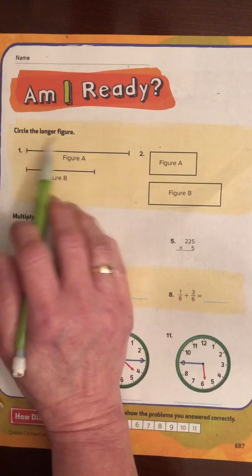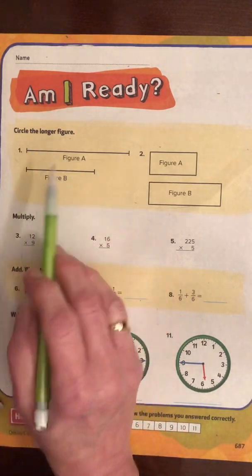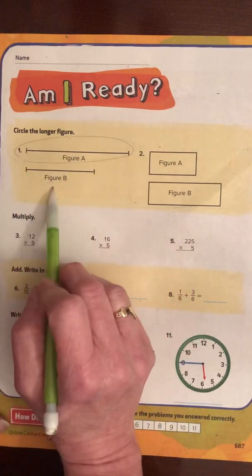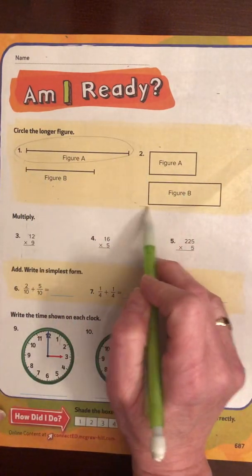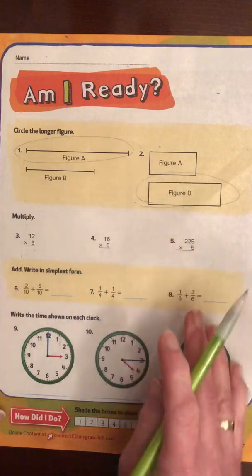Okay, it says circle the longer figure. So you could see that obviously figure A is longer than figure B. For number 2, you can see that figure B is longer than figure A.